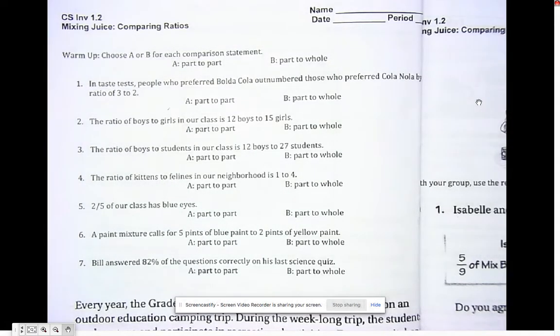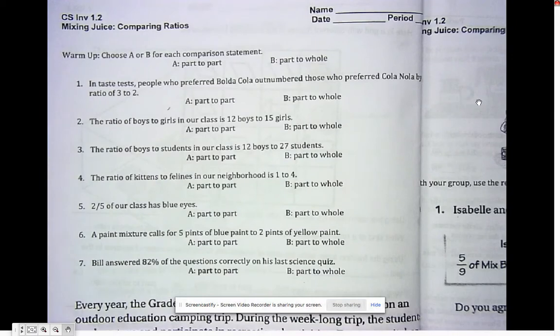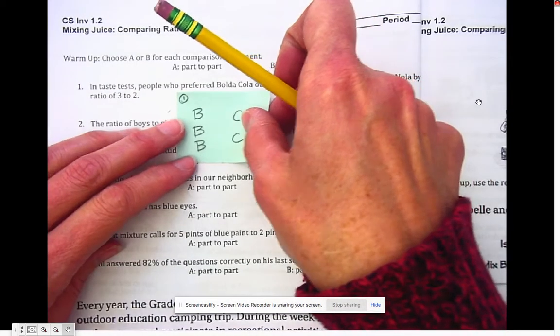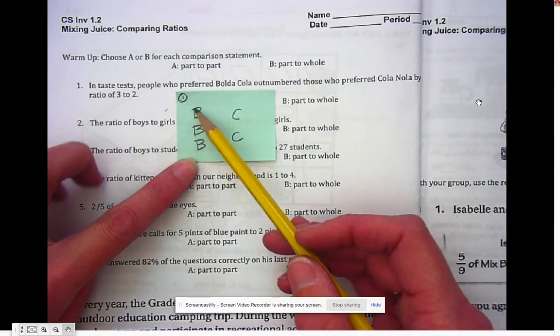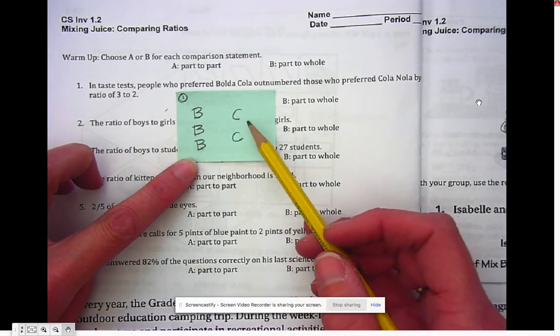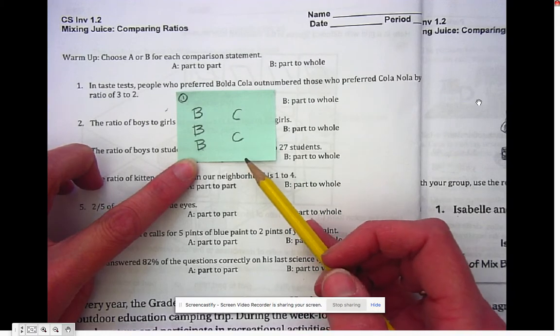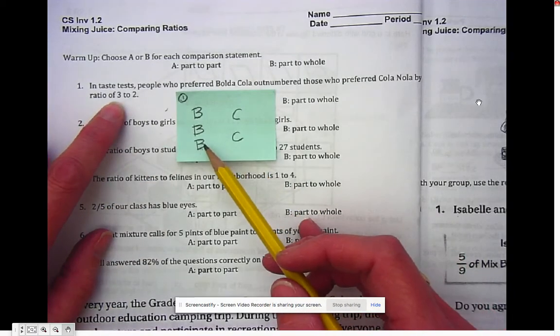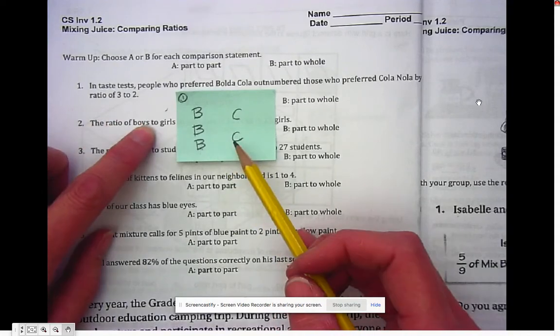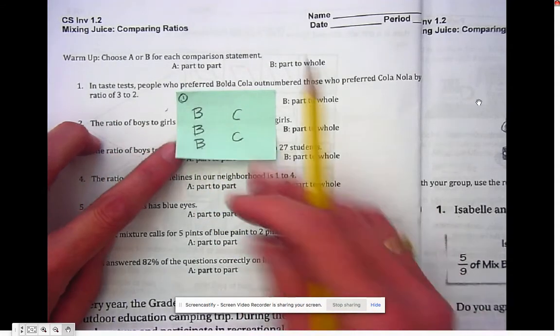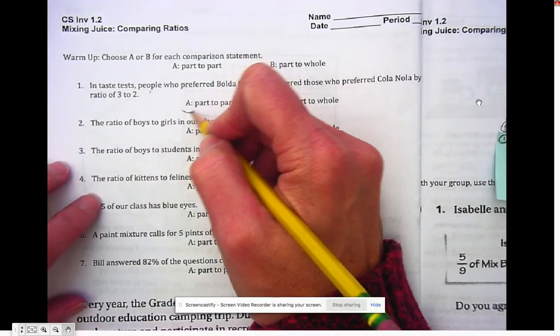Okay, so let's just go ahead and start with number 1. In taste tests, people who preferred Bolda Cola outnumbered those who preferred Cola Nola by a ratio of 3 to 2. Do you think that's a part to part or a part to whole? Well, let's look at a little picture of this. If I had 3 people liking Bolda Cola to every 2 people that like Cola Nola, this is a part to part because these are each of the 2 pieces. It's not the whole. It's not the people together. So that's what you said, part to part for this one.